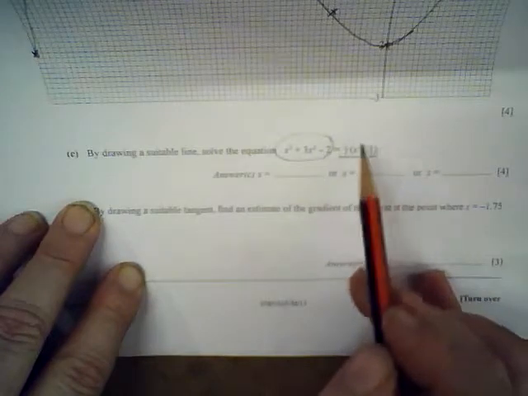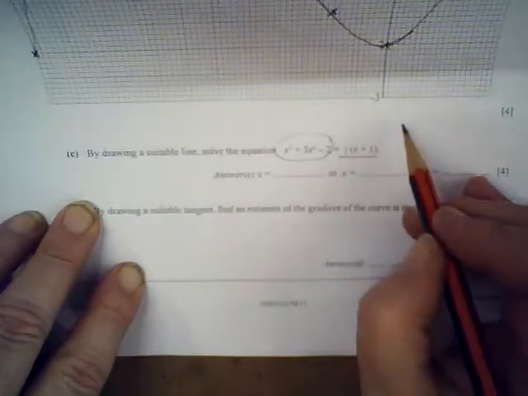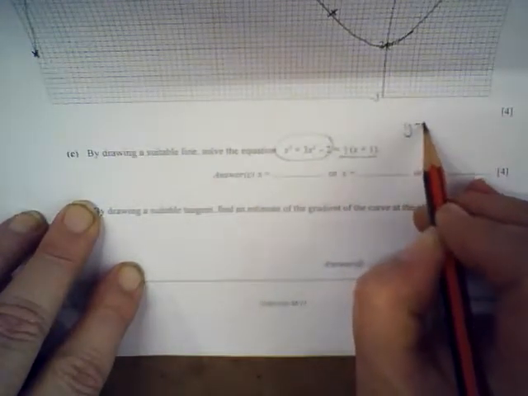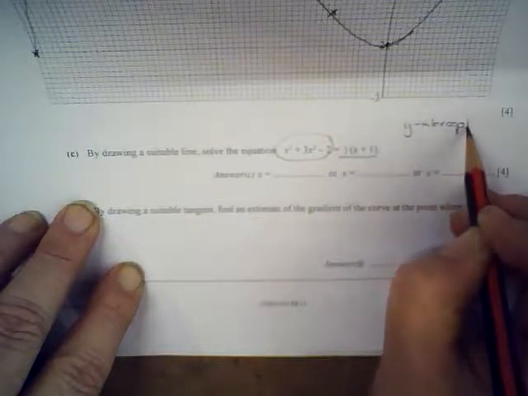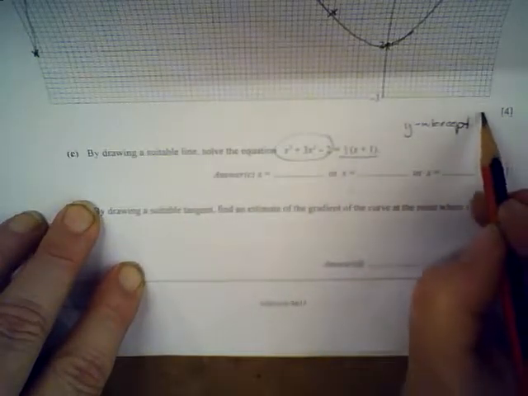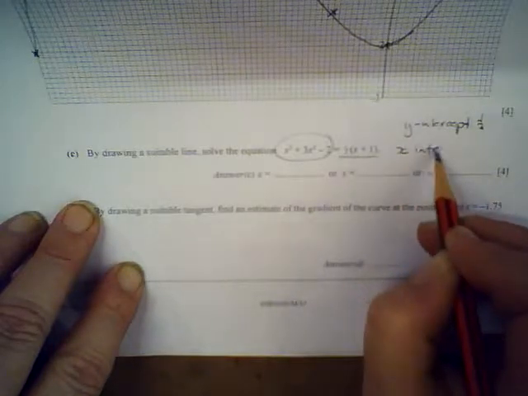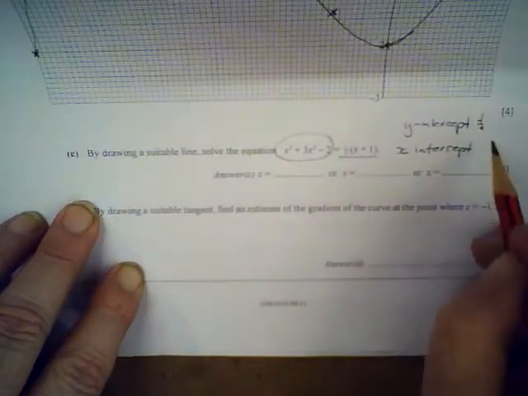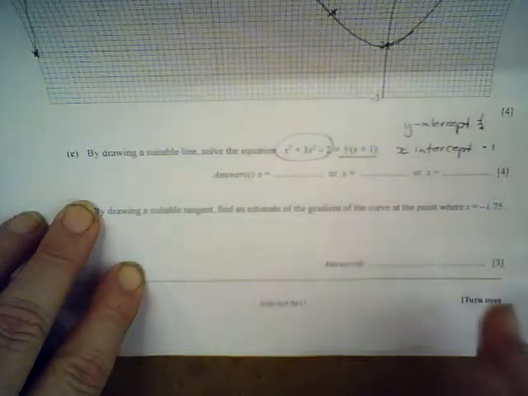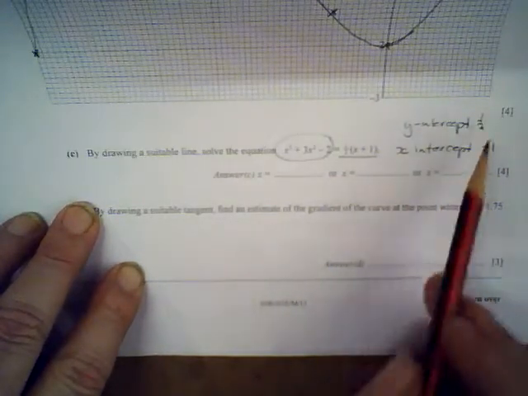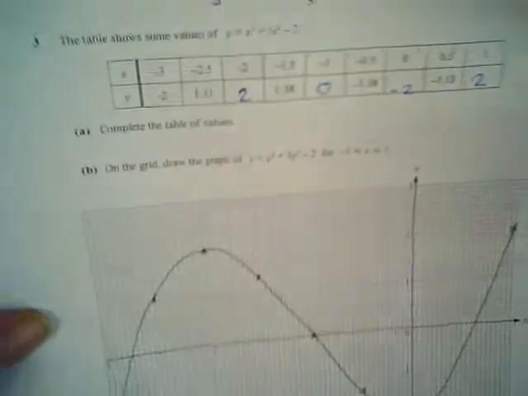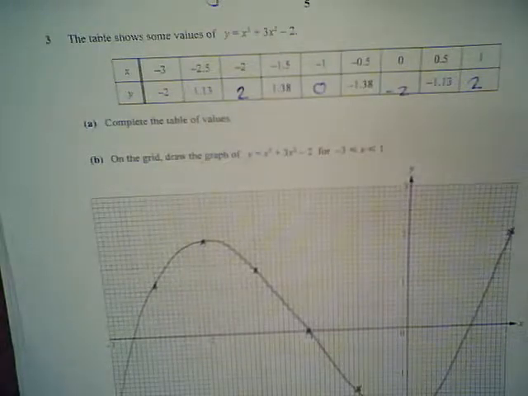If I solve here, I get a y-intercept of a half and an x-intercept of -1. Okay, so I'm going to draw this line using those 2 points. I've got my little straight edge here.